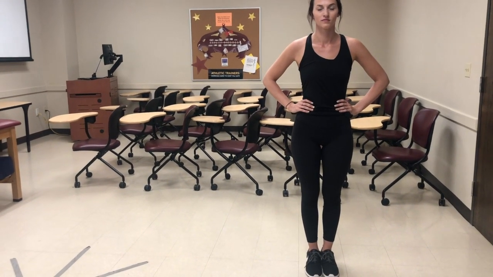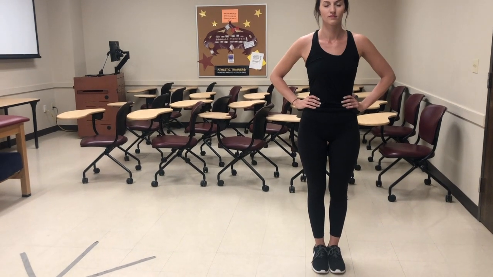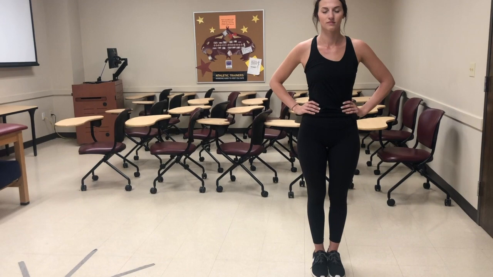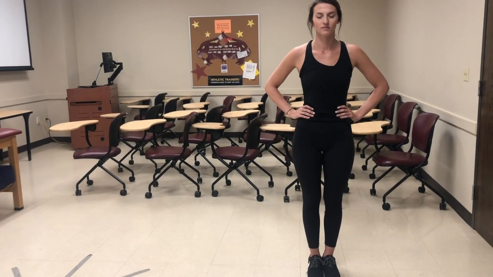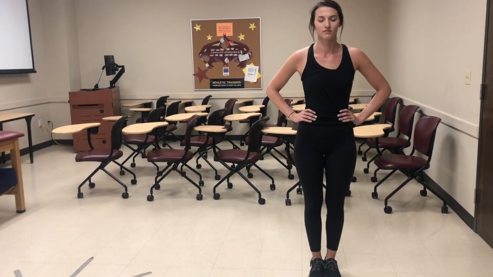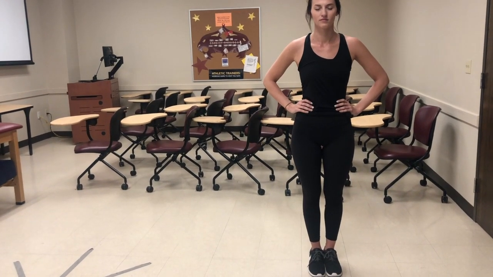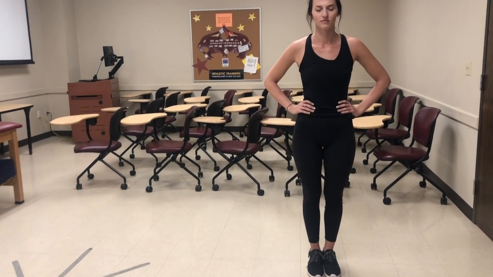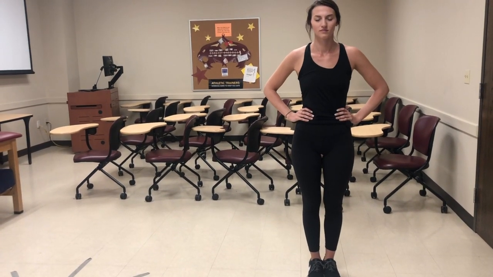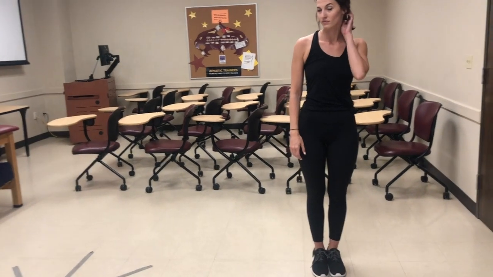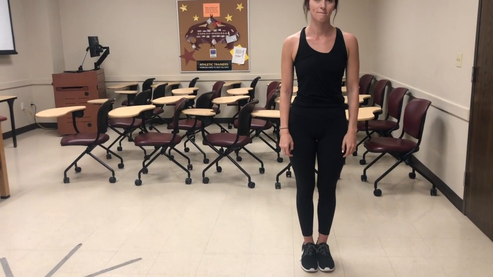We're going to start here, and whenever they close their eyes, you start a timer for 20 seconds. While I'm recording for 20 seconds, what I'm looking for is errors. That's why it's called the balance error scoring system. I'm looking for her to open her eyes, to start losing her balance, to move her hands off her hips, anything that indicates that she's lost her balance. Okay, you're good.